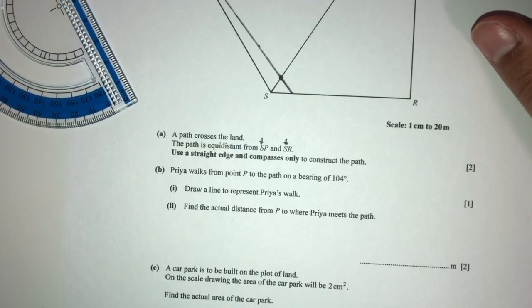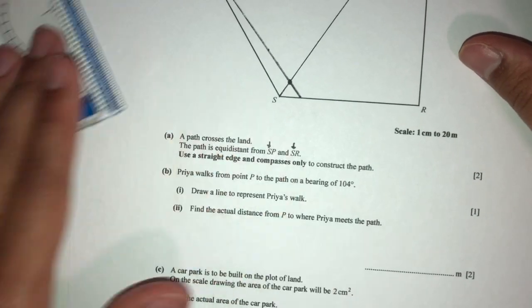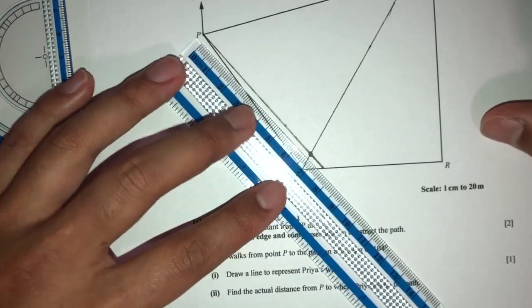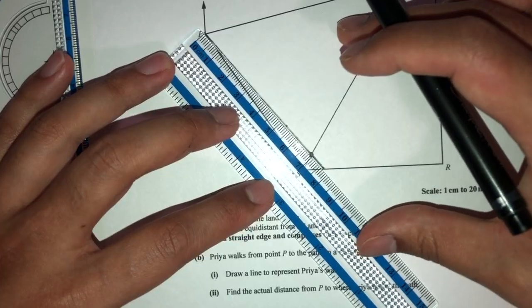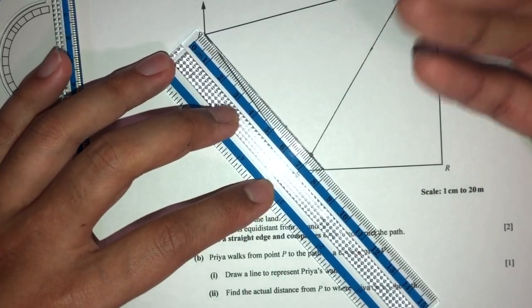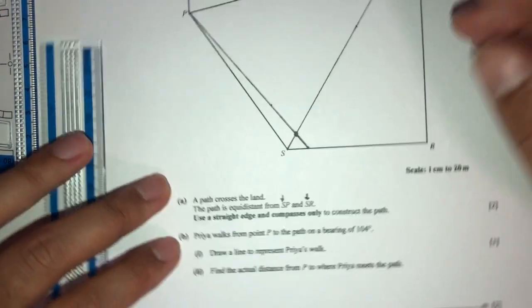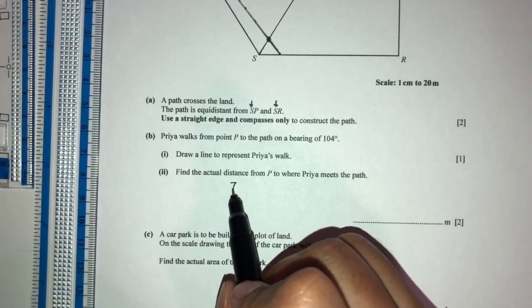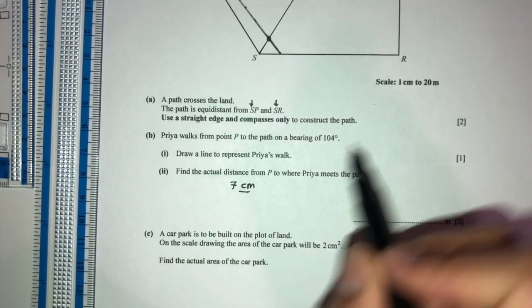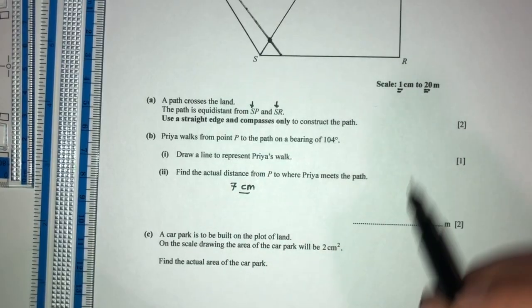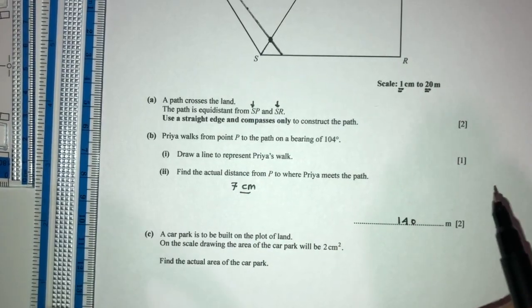Now we have to find the actual distance of P and where it meets the line. So we have to measure, usually we just have to measure this value from 0 to 7. From what I can see, again it will be maybe different for you because you're using the right tools to draw this. So for me it shows to be 7 centimeters. I have to use the scale. 1 is 20, 7 will be 7 times 20 will be 140 meters. That is part 2 of your question.